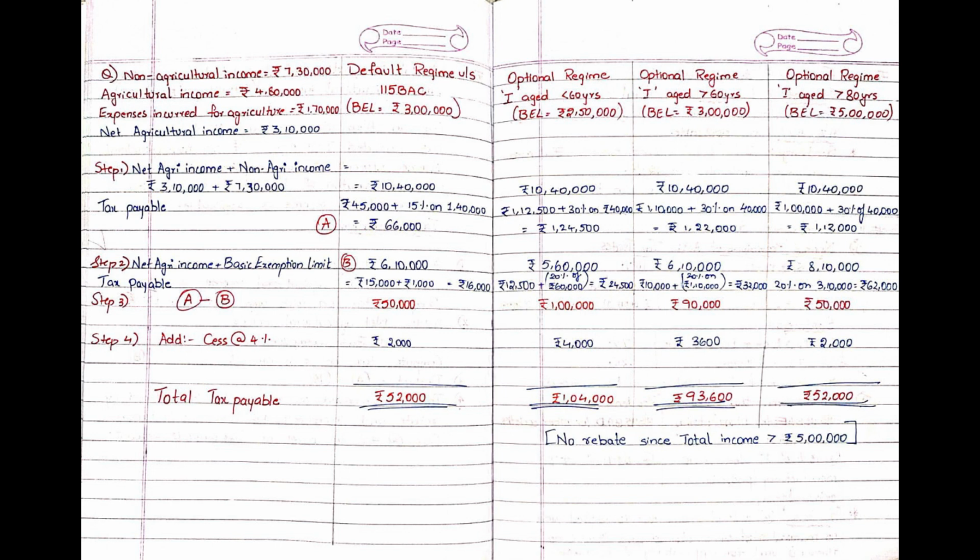15% on 1 lakh 40,000. So, the total tax payable under the default tax regime as per the slabs is rupees 66,000. Let us go to step 2 under the default tax regime. We have to add up the net agricultural income with the basic exemption limit. Under the default tax regime, the basic exemption limit will be rupees 3 lakh, and our net agricultural income is rupees 3,10,000. If we add up, the total amount will be rupees 6,10,000.